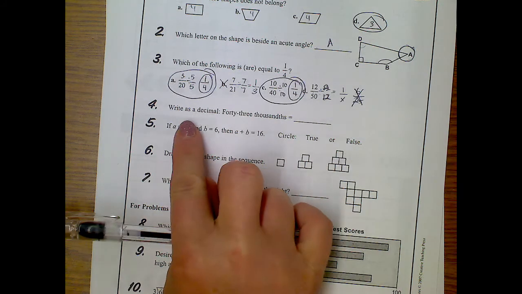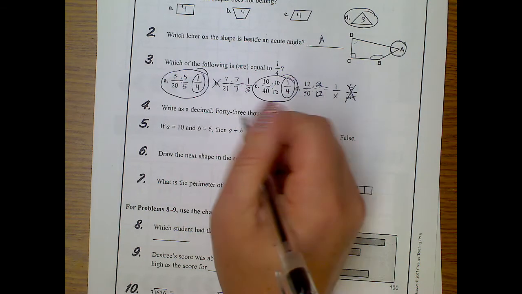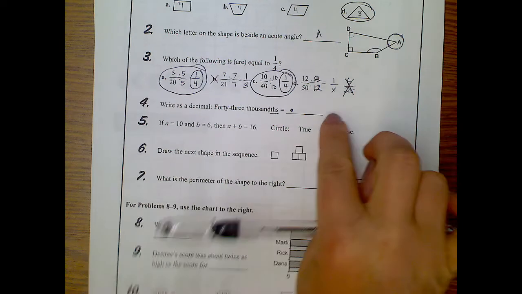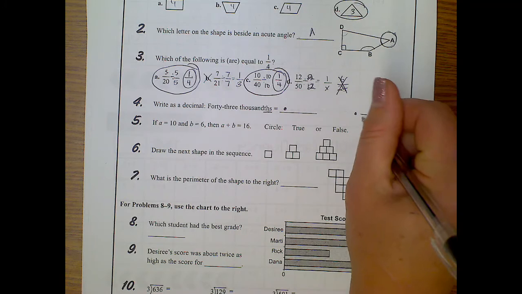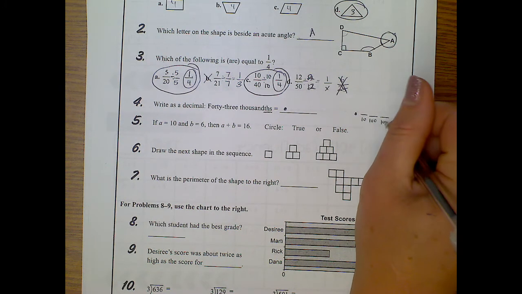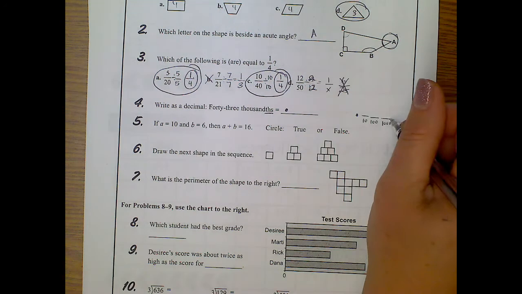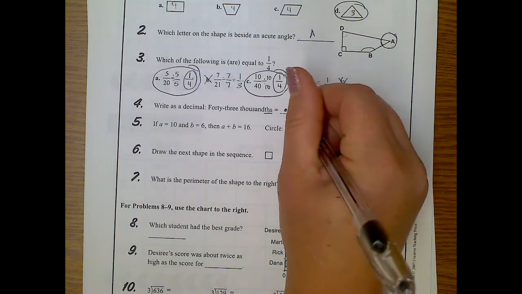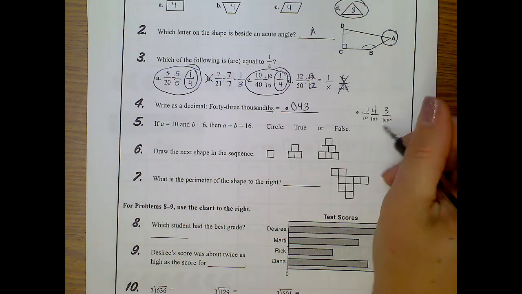Next one, write a decimal for 43 thousandths. You have the decimal that goes first, because we're talking about thousandths. Just like we talked about, on that side of the decimal, it goes tenths, hundredths, thousandths. So if I want 43 thousandths, my 43 has to end in that place. That would mean I would have to have a 0 placeholder in the front, and then I could write the number 43, and then you say the place, thousandths.